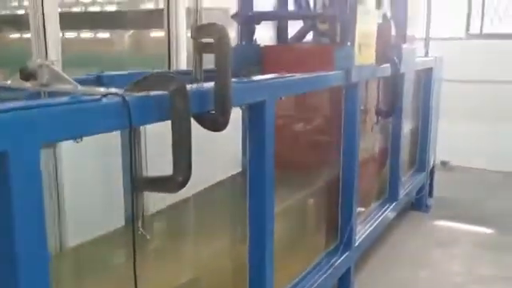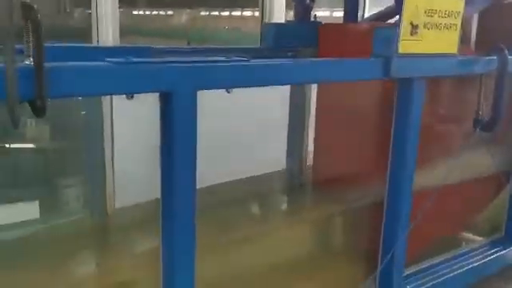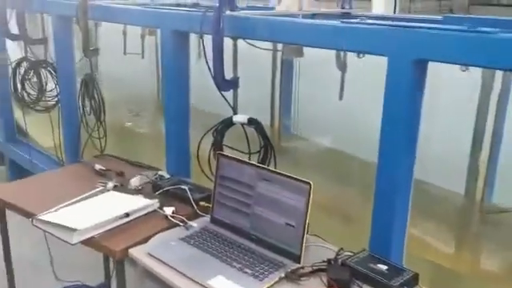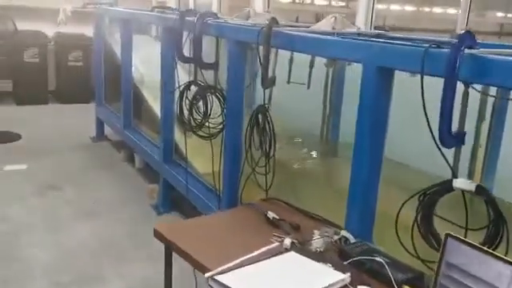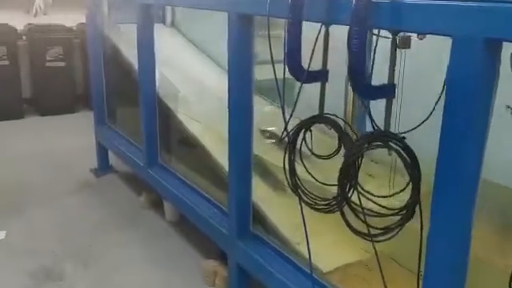So I press start. And as you can see, the wave generator is now moving. So it measures the amplitude and the frequency. And you can see that a wave is being generated. And as we go down the length of the flume, we can see the wave being generated right at the top here.